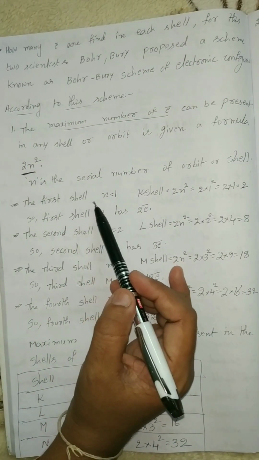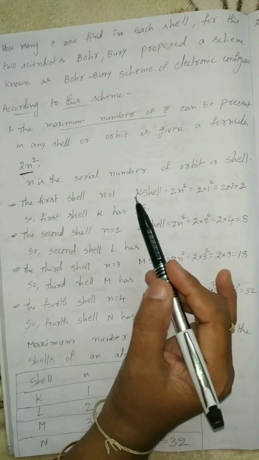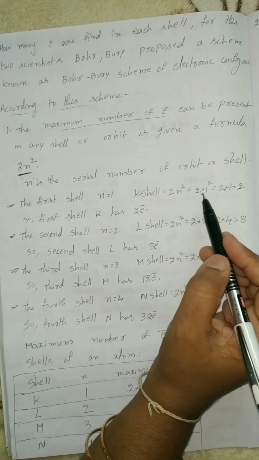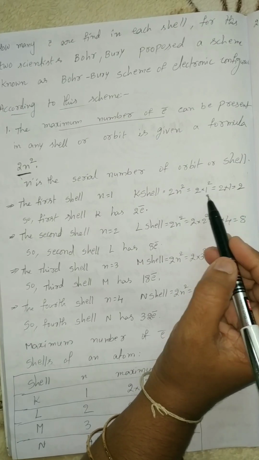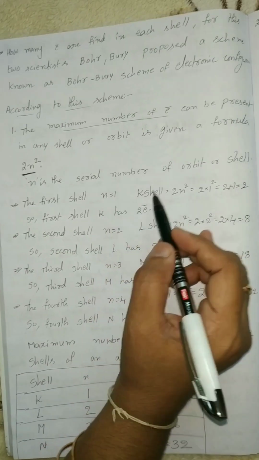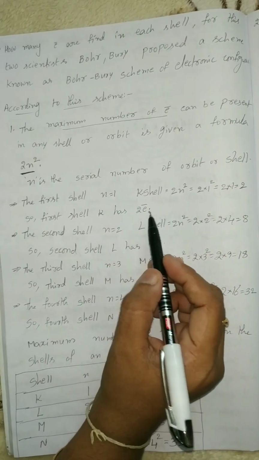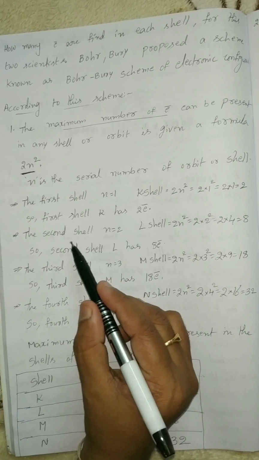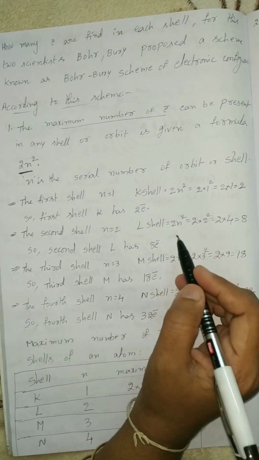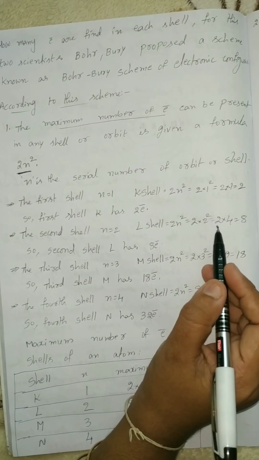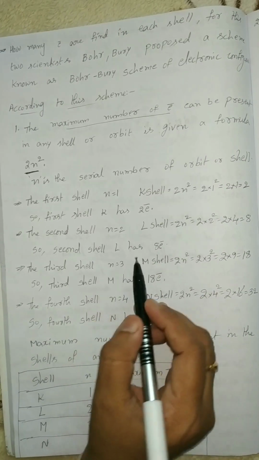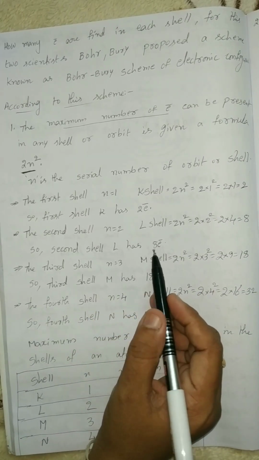For the first shell, n equal to 1, the K shell, 2n square means 2 into 1 square. 1 square means 1. So 2 ones are 2. So the first shell or K shell has 2 electrons. Next the second shell, n equal to 2, means L shell. 2n square equal to 2 into 2 square, 2 square means 4. 2 fours are 8. So the second shell L has 8 electrons.